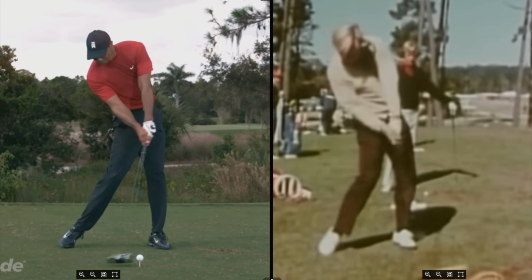Have you ever heard that all tour pros look pretty much the same at impact? Well, take a look at these screenshots of Tiger Woods and Jack Nicklaus. Certainly there are a lot of similarities, but there's no question that there are some pretty significant differences. Let's take a look at a couple others.